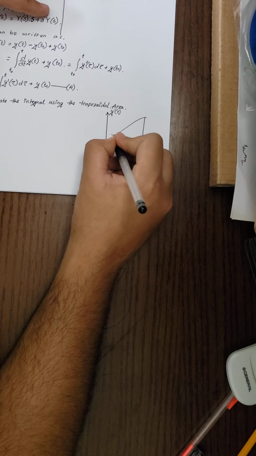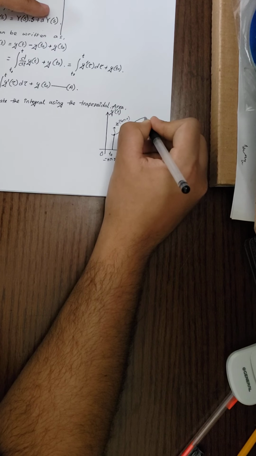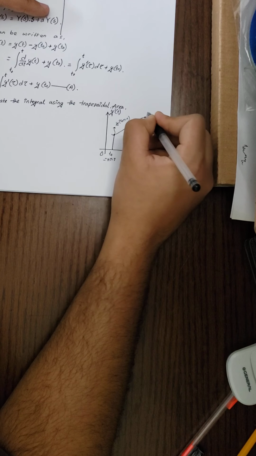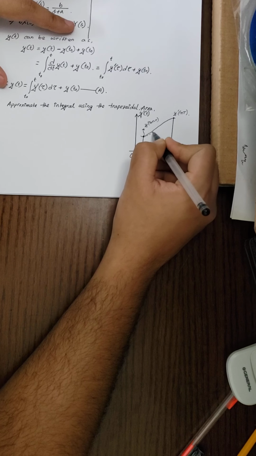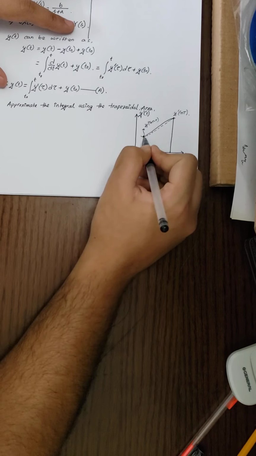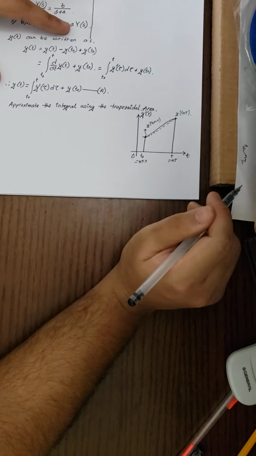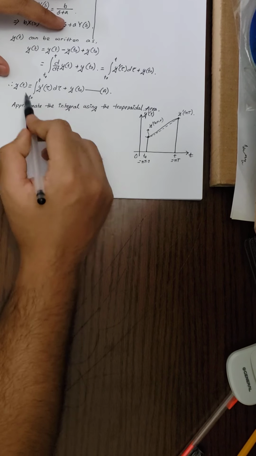So at this point, the value of the function will be y prime of nT minus T, and at this point the value will be y prime of nT. And if we are able to determine the area of the trapezoid, the approximate area of this trapezoid under the curve, that will result in our resultant integral equation.